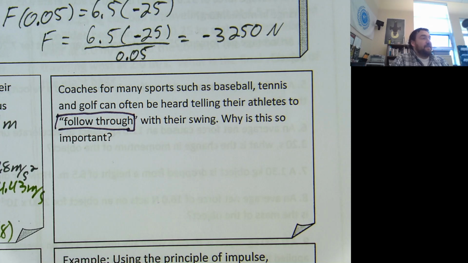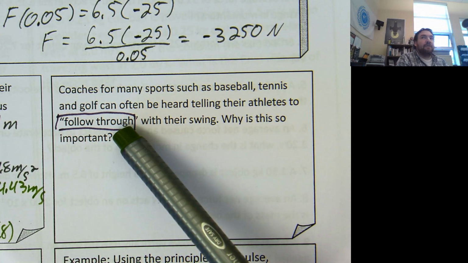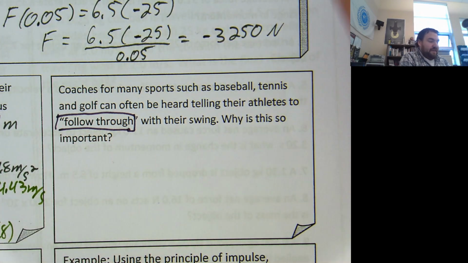Because with golf, the technique, from what I understand, is you want to swing the club not to hit the ball, but to go all the way around. You want to make sure that swing goes all the way around you. The twist needs to go so the club started behind and ends behind. That's what follow through is. Why is that important? If it was just to hit the ball, maybe you stop the club as the club hits the ball.